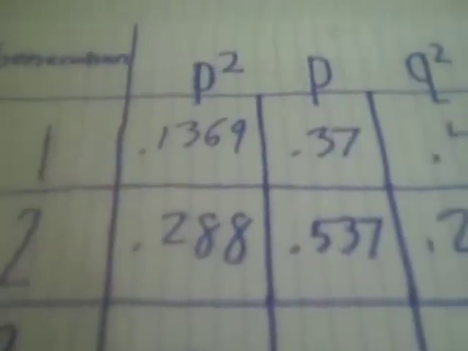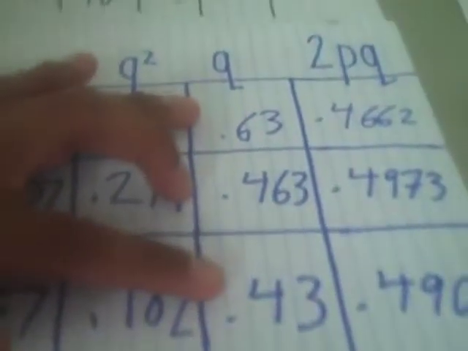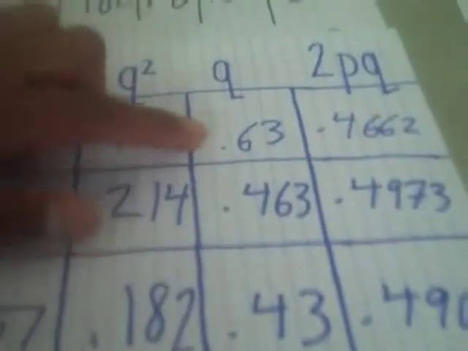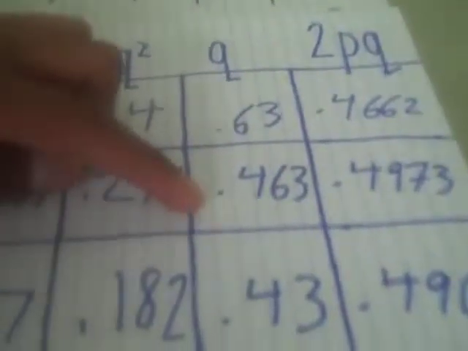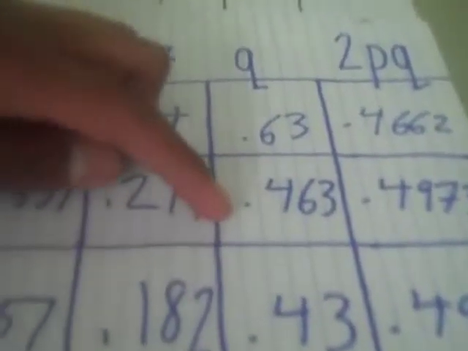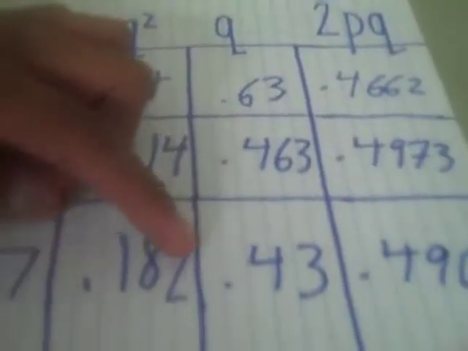The frequency of each of these populations are as stated. And because this is the black cards, these are the red cards, which again represent homozygous recessive of any trait. 63% for the first generation, about 46% for the second generation, and 43% for the third generation.